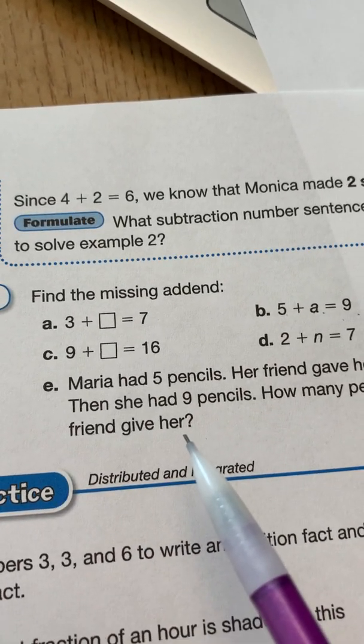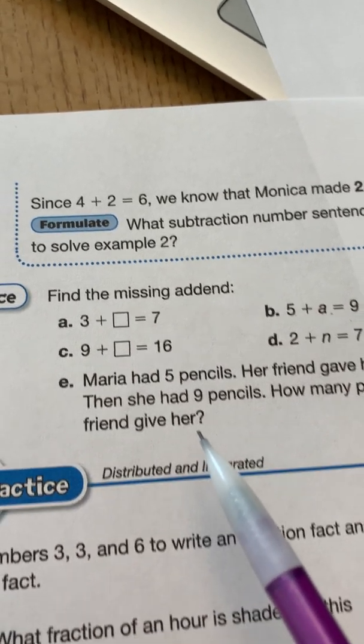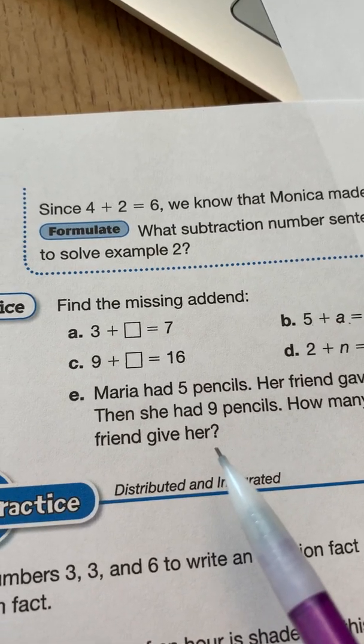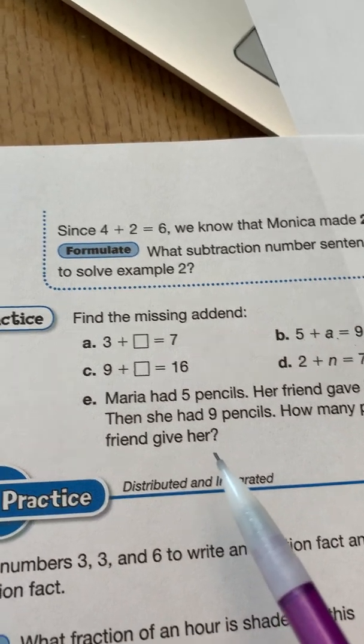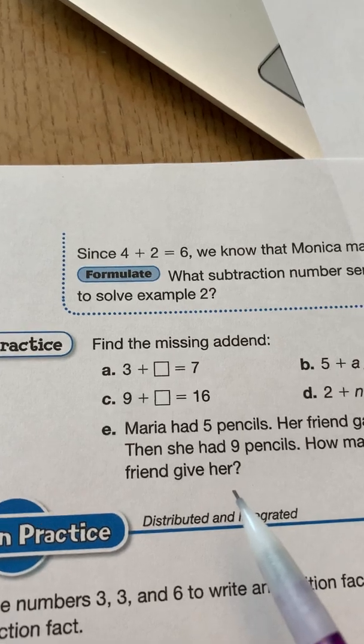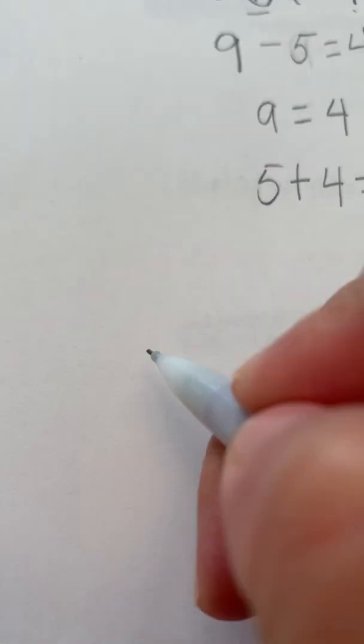So when we have a word problem like this, I need to see that number sentence that you have created. So you need to show me your work. You cannot just write the answer. Although I know many of you have already figured out the answer, you need to show your work. So for E, we're going to write out our number sentence, okay?